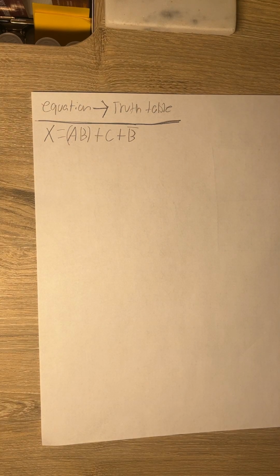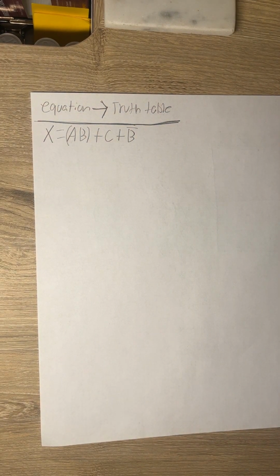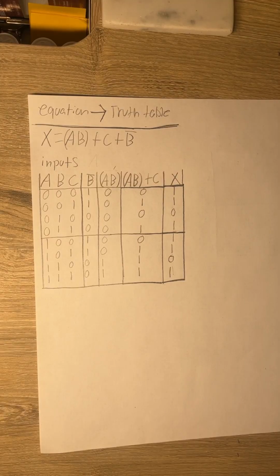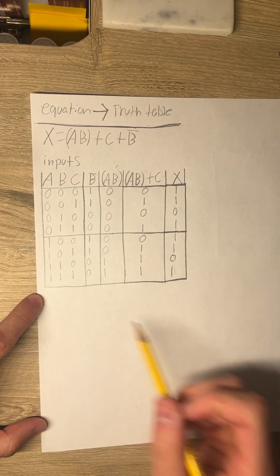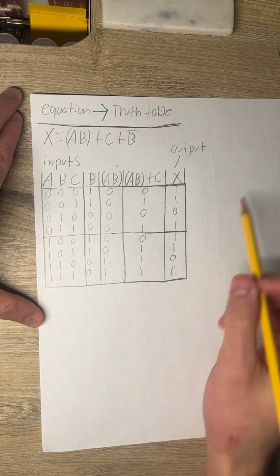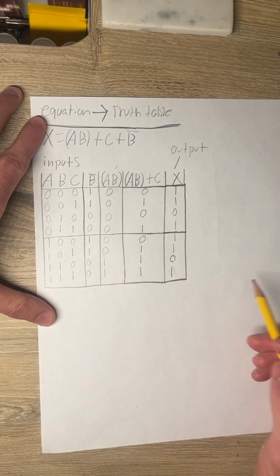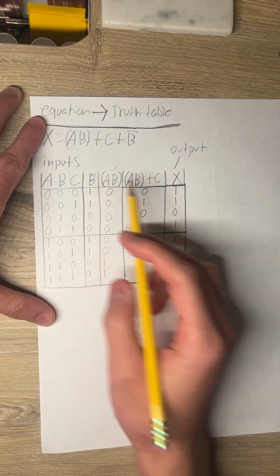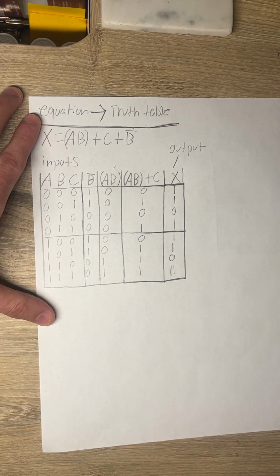Our next example here, we'll be going from an equation to a truth table. We notice our domain has 3 variables, a, b, and c. So we list them under our inputs column over here, a, b, and c. Then I break it up into segments. We have not b, a and b, and then a and b, or c.